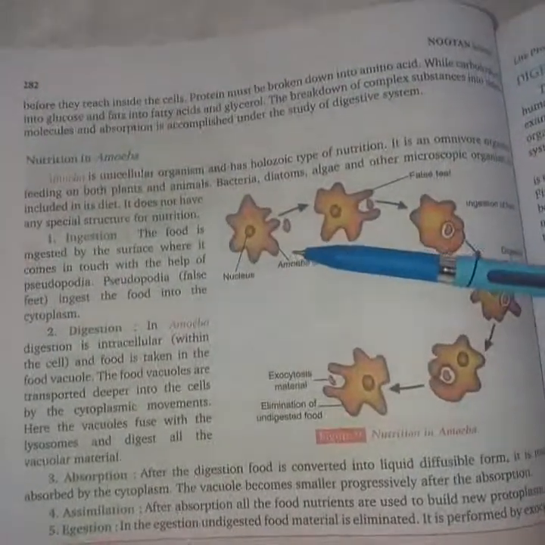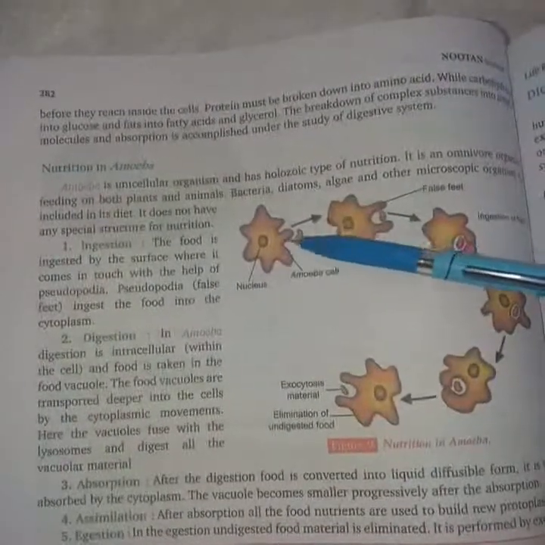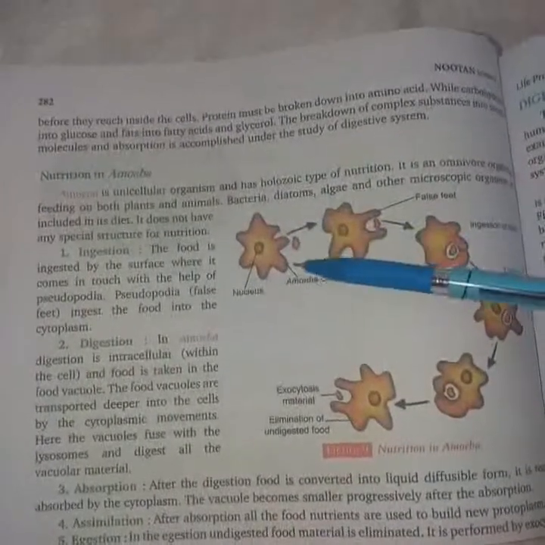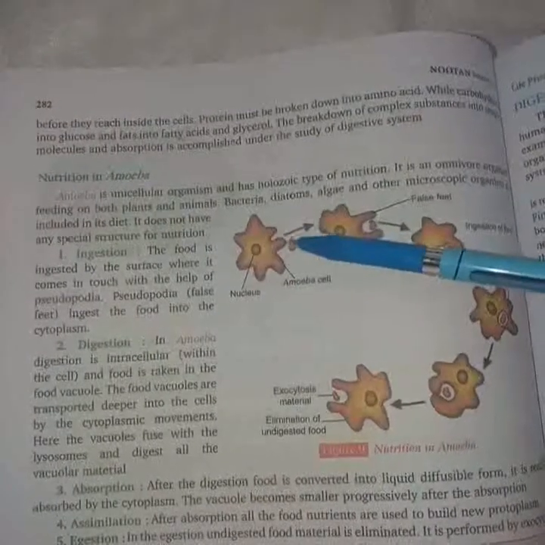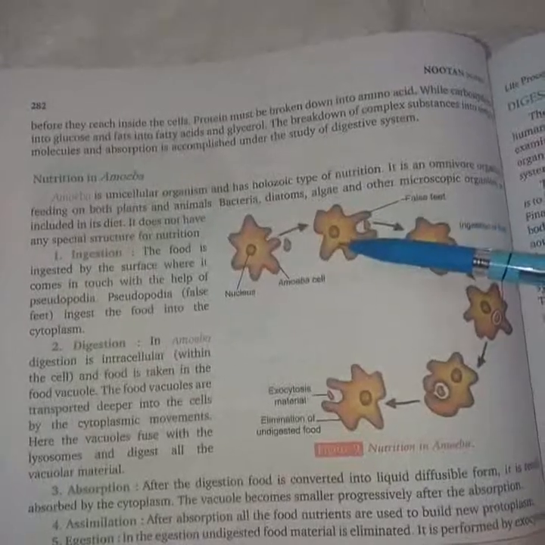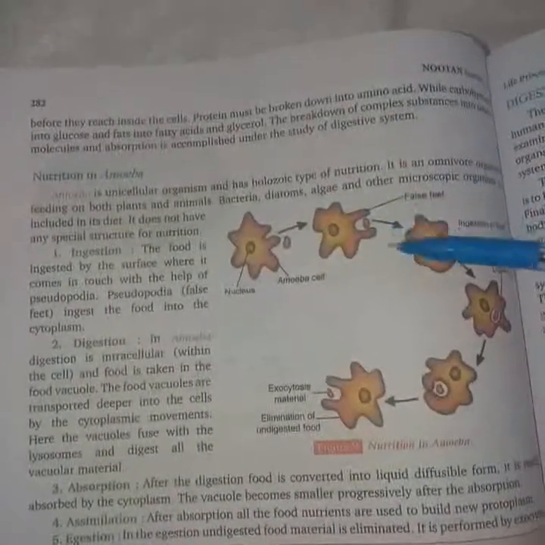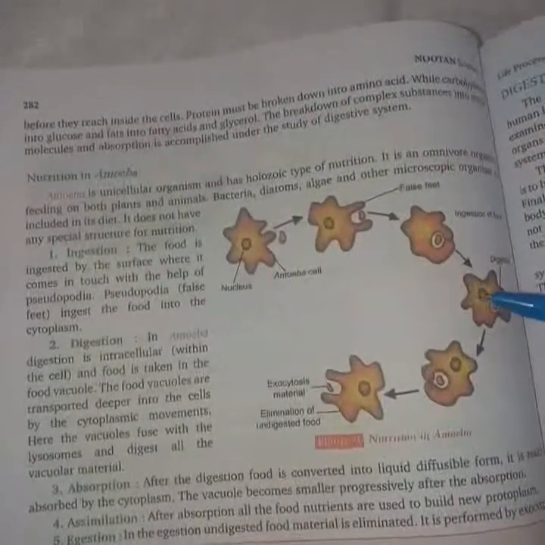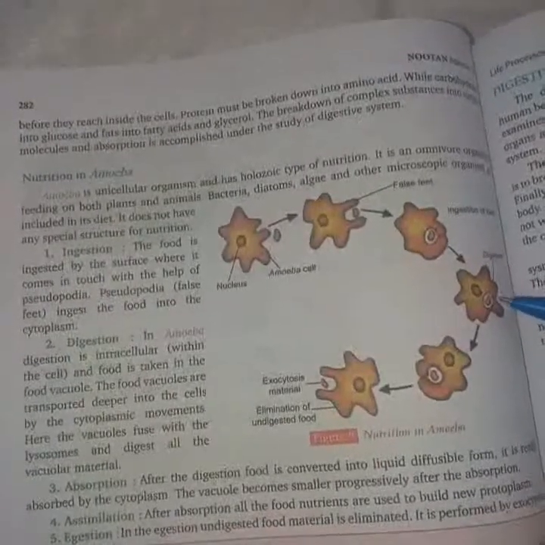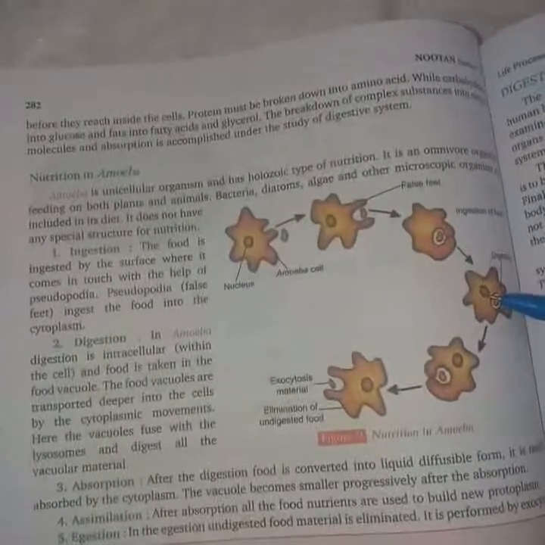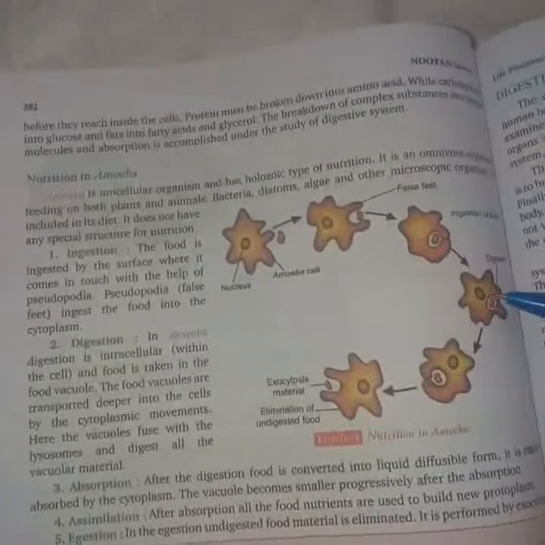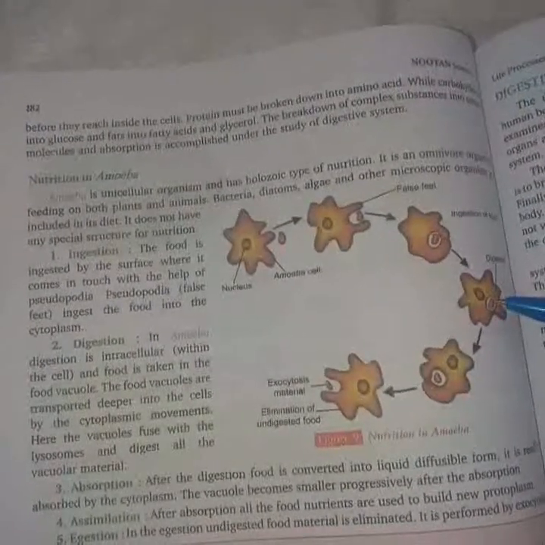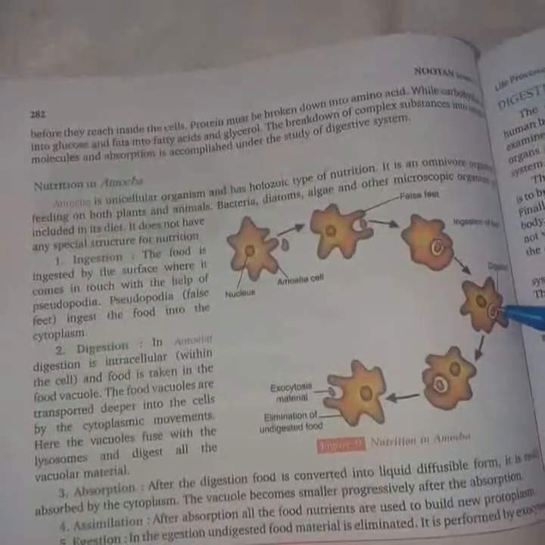When any food material touches amoeba's false foot, then pseudopodia are made. It moves by pseudopodia and the food is absorbed by the cytoplasm. It covers the food and ingests it into the body. Next is digestion. In this process, when food is covered or ingested by the cytoplasm, it has intracellular nutrition. Nutrition or digestion is completed inside the cell. Food is taken into food vacuoles.